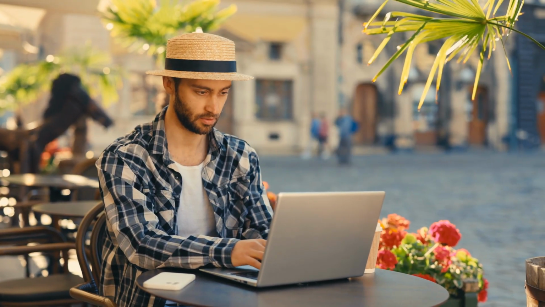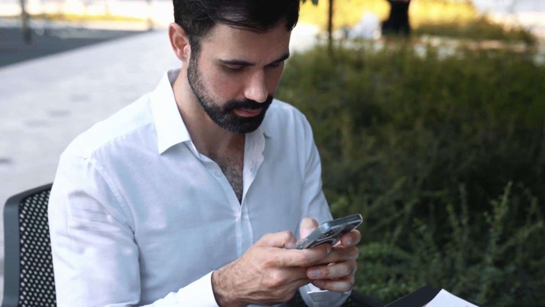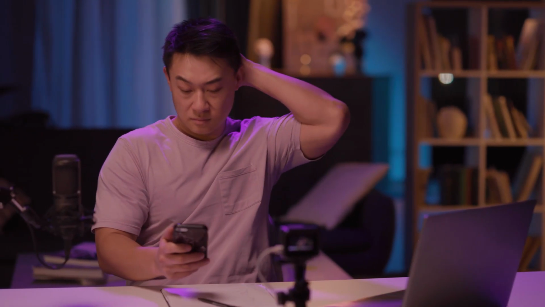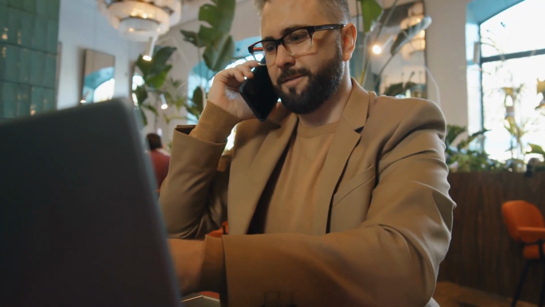Today, we are talking about email funnels and how they can help you to turn subscribers into real customers. Many people collect email addresses but do not know what to do after that. If you only send random emails, most subscribers will ignore them or unsubscribe. That is why businesses use email funnels.